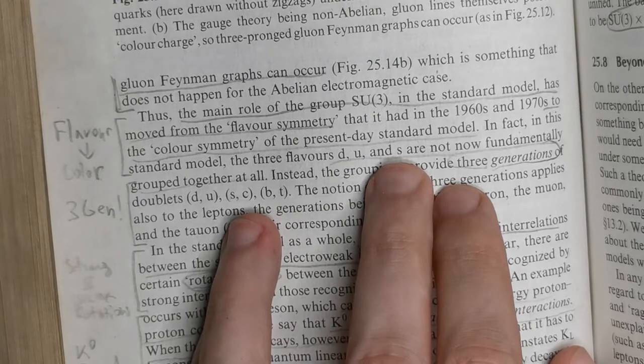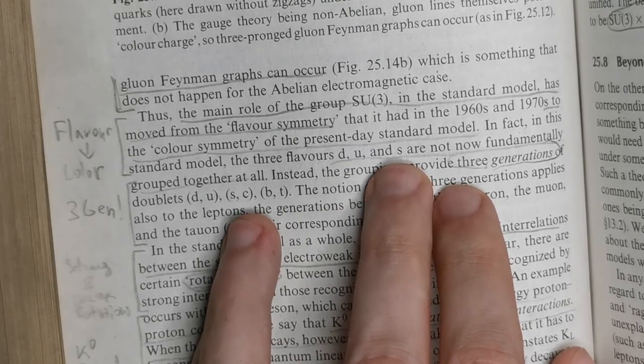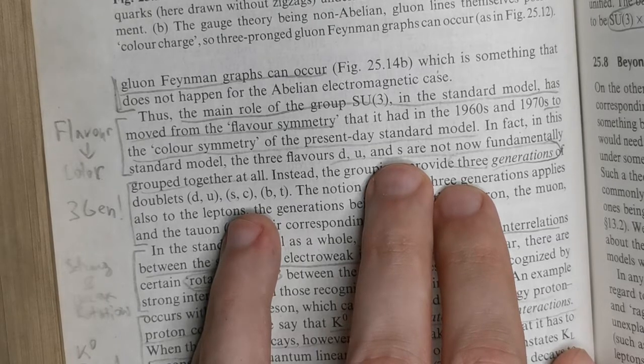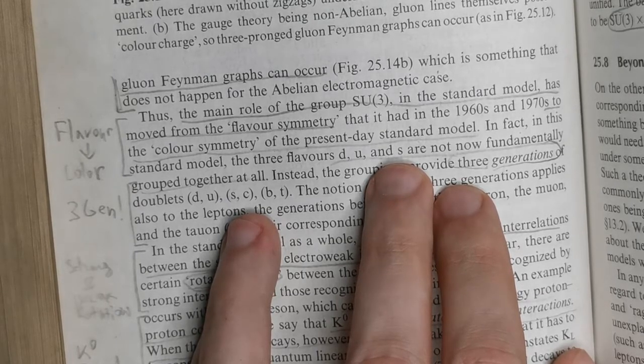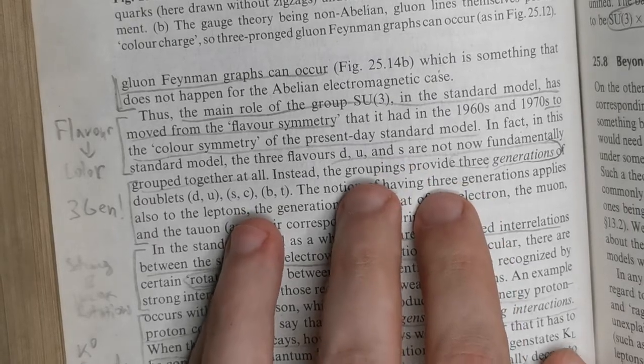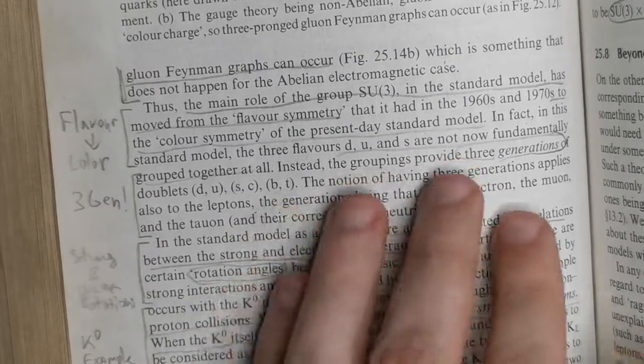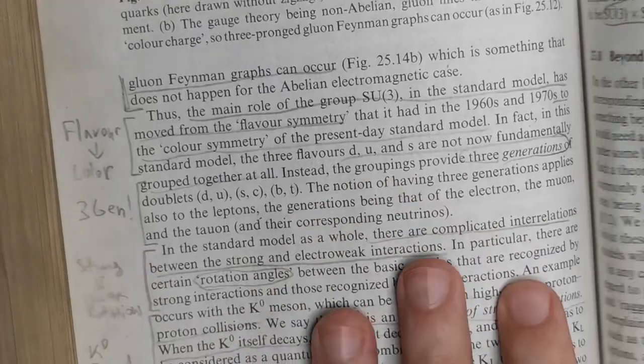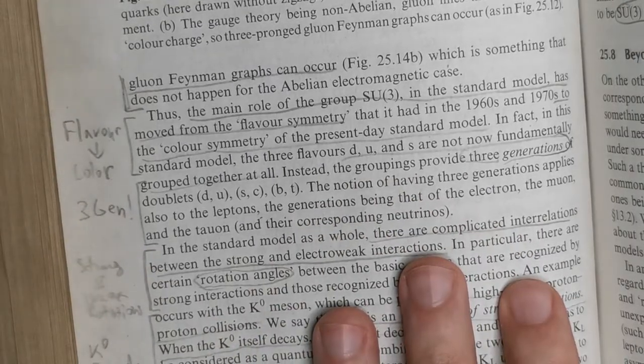So SU3 symmetry now is in another place, so the meaning of it shifted. Yeah, and therefore we will talk about 3 generations of matter afterwards.